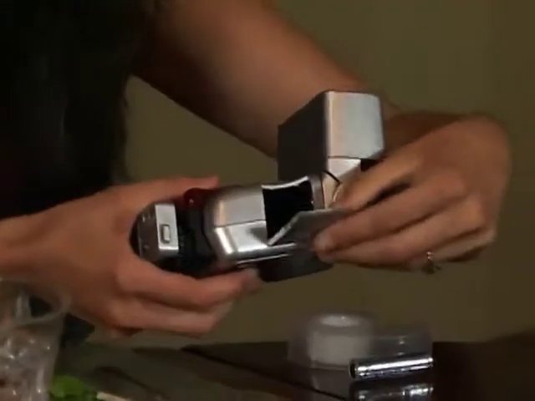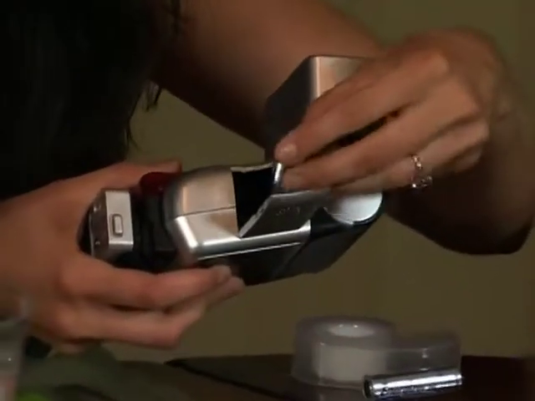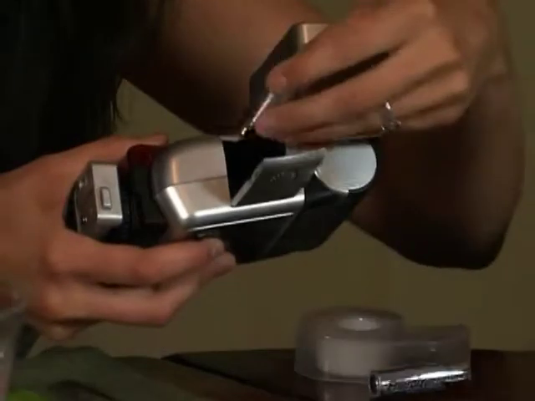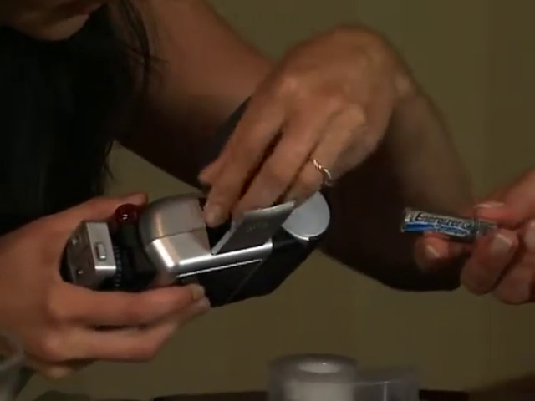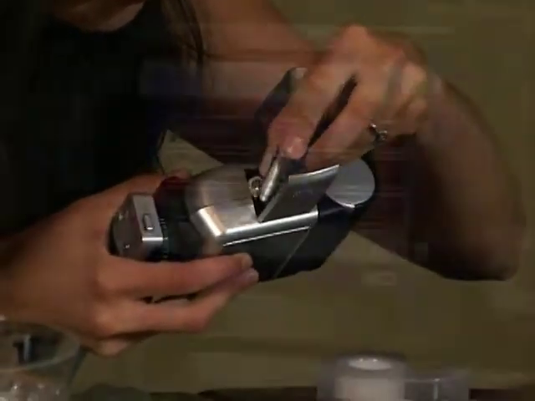External slave flashes are a great accessory to have when shooting nighttime pictures or whenever you're dealing with low light. They're small, self-contained battery-operated units, so it's important to note, always carry extra batteries in your camera bag so you don't lose that perfect shot due to loss of power.